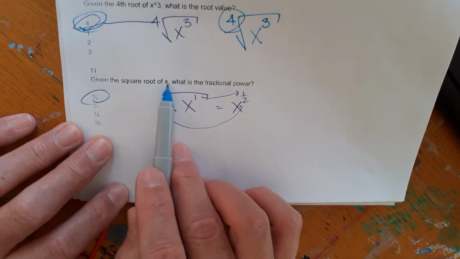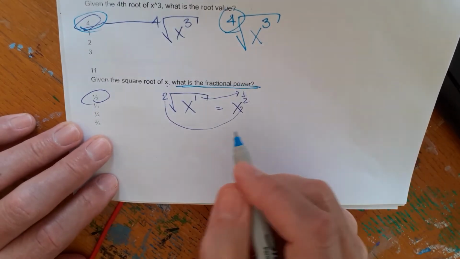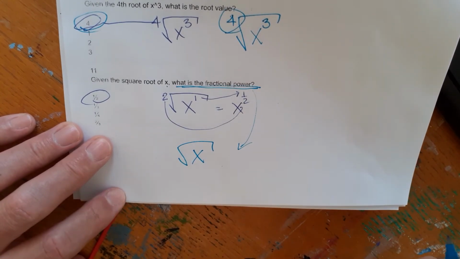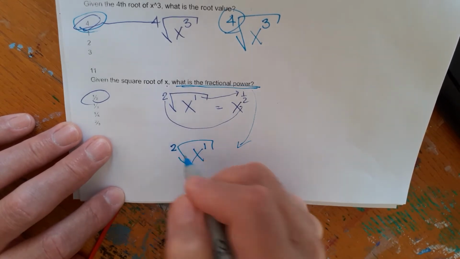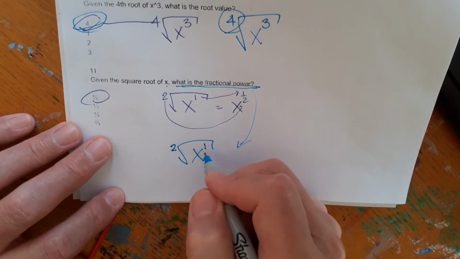Given the square root of x, what is the fractional power? All right, this is going to blow most students away the first time they see it. Given a square root of x, let's label the power as a 1, it's hidden. Let's label the root value, it's a 2, it's also hidden. We don't show it because if they're not shown, those are the default values.